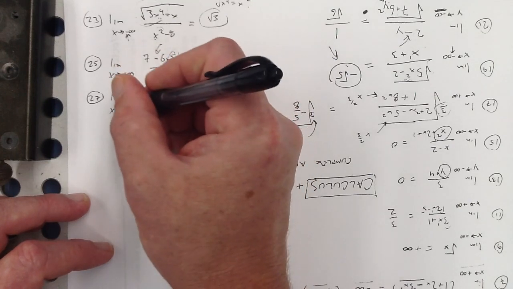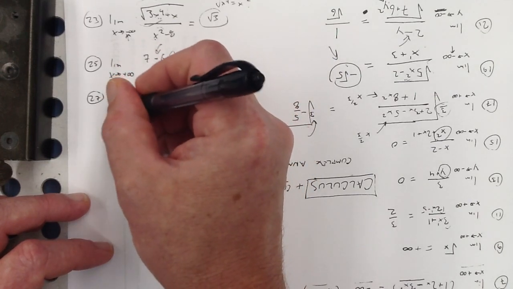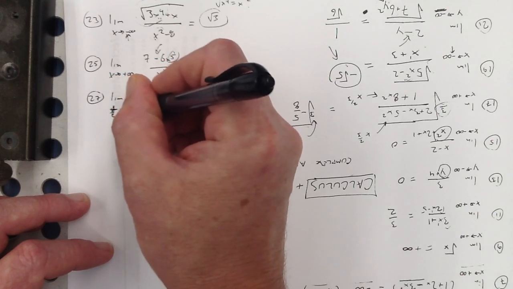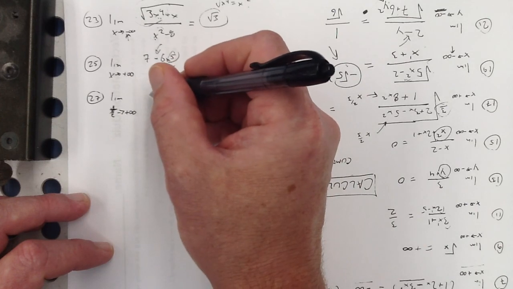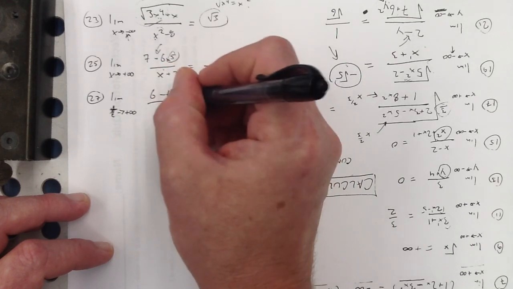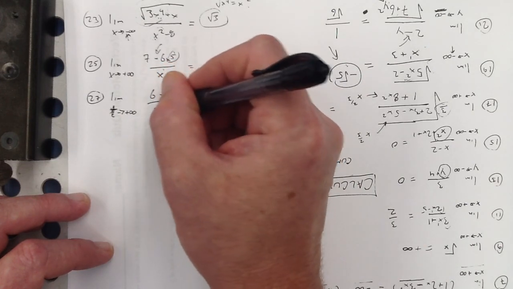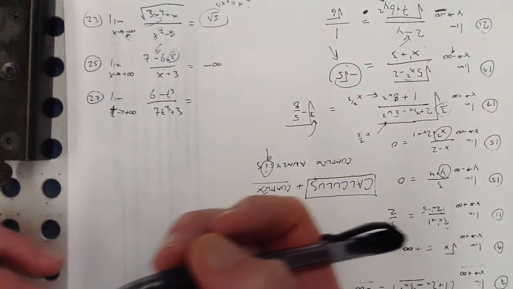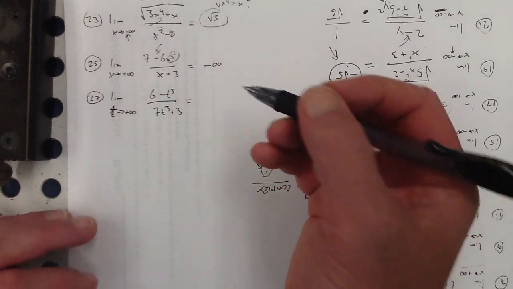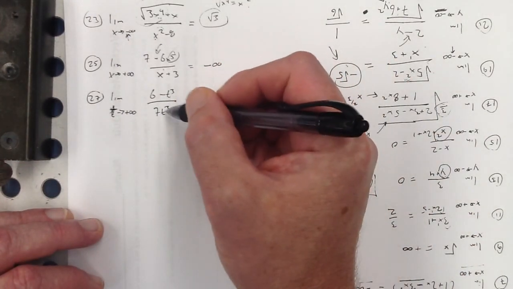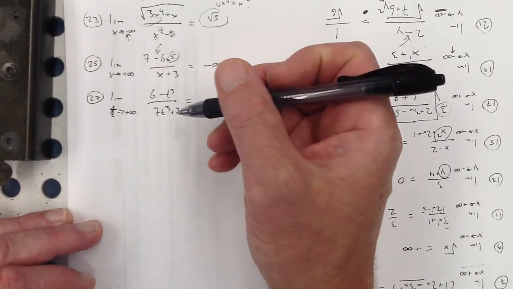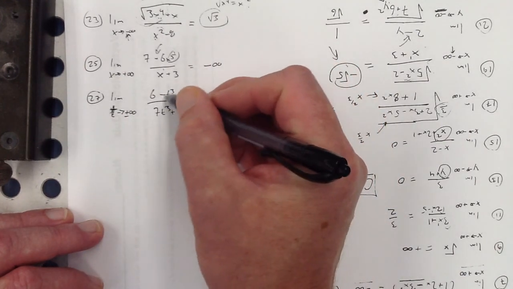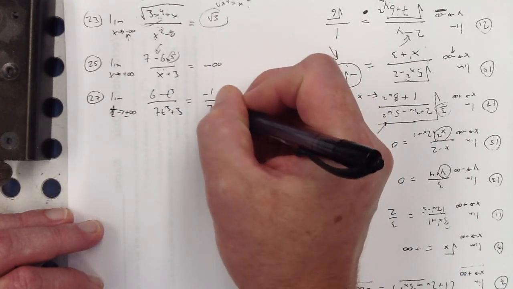27, we're going to, oops, it's a t. I jumped the gun there. Going to positive infinity, 6 minus t cubed over 7t cubed plus 3. And going to positive infinity, so let's see. Where's the biggest exponent? It's a tie, so it's the ratio of the coefficients. Going to positive infinity, so I don't need to worry about any sign business.